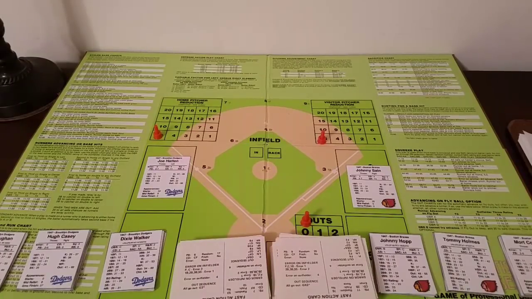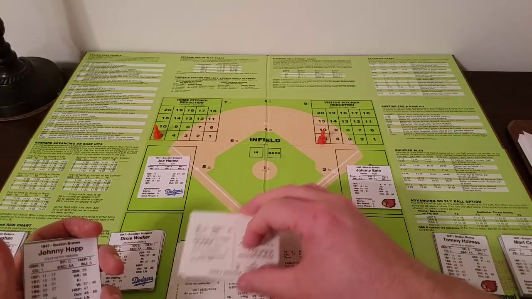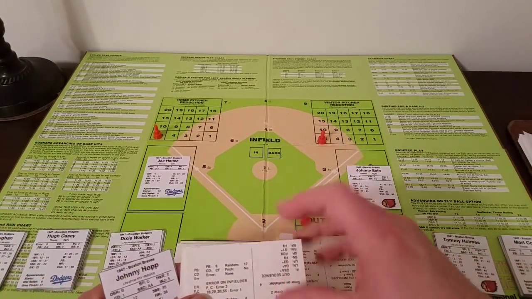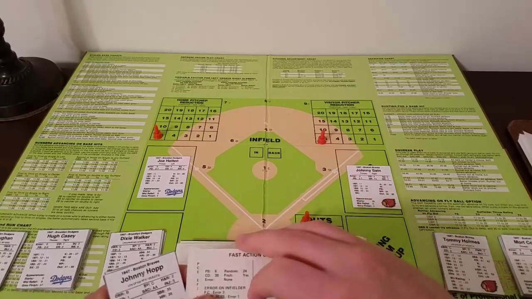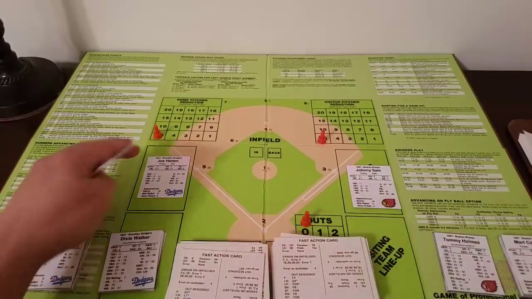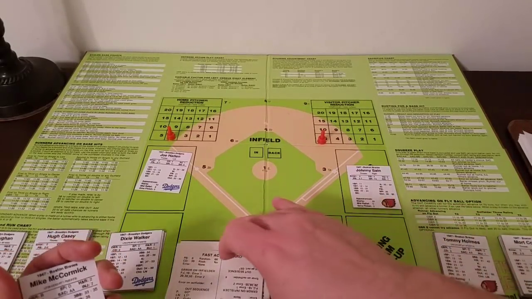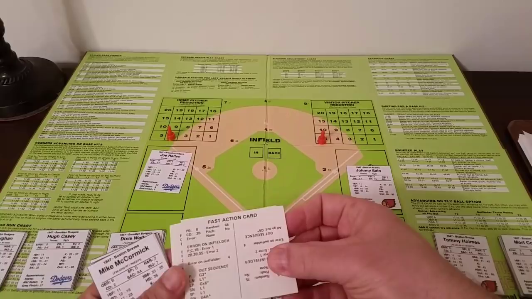It'll be Johnny Hopp against Hatton. Hatton's at a 5. Both pitchers are at a 5 right now for reduction. Here's Hopp, 7, which means we're under Hatton. 18, that's a base hit, so Hatton's going to drop to a 4. Leadoff single for Hopp.